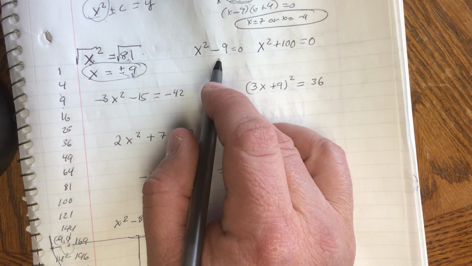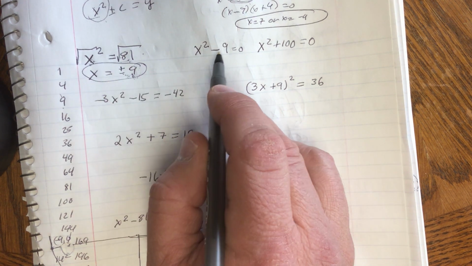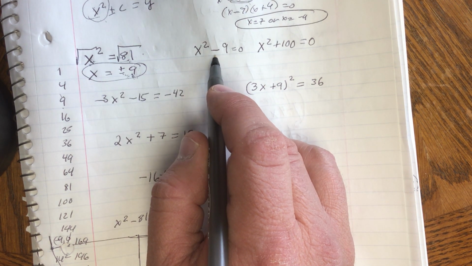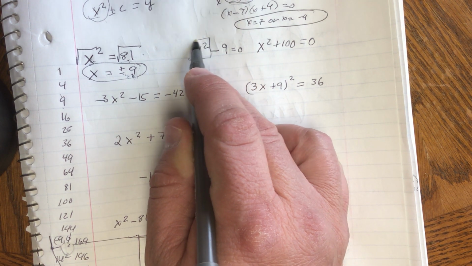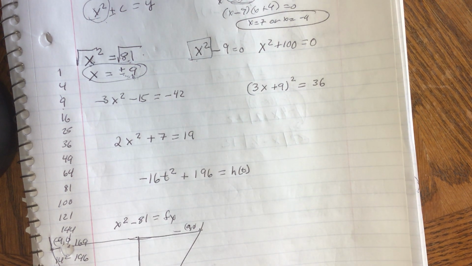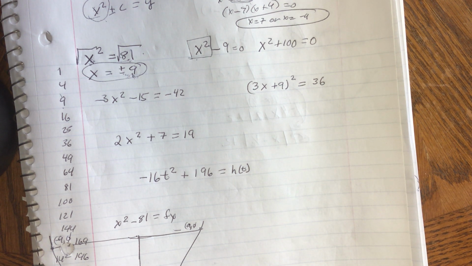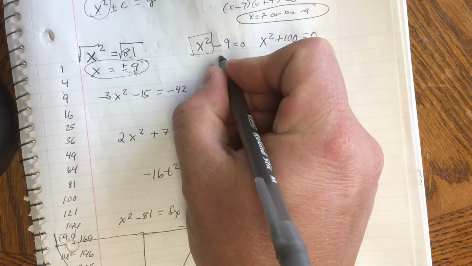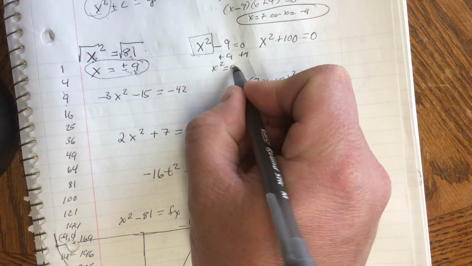Now this one isn't equal to the perfect square of 81, but can I make it equal to the perfect square? Yeah, just simply do what to both sides to get the square value. Again, this is your goal. Get that square value by itself on one side of the equal sign. So what should I add to both sides to get that square value by itself on the left side of the equal sign? Exactly, you're going to add 9. So therefore I have x squared equals 9.